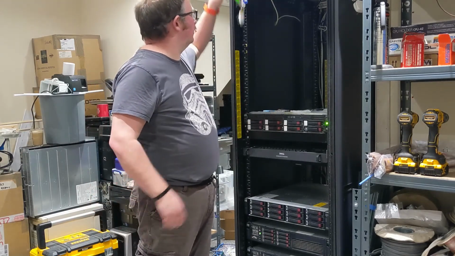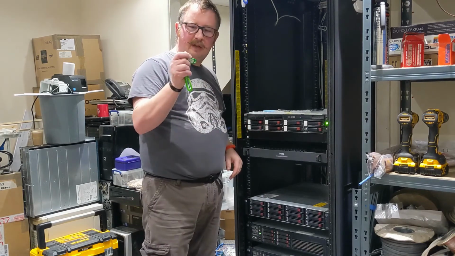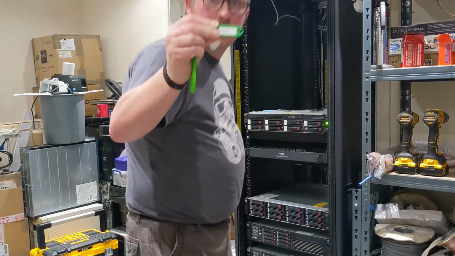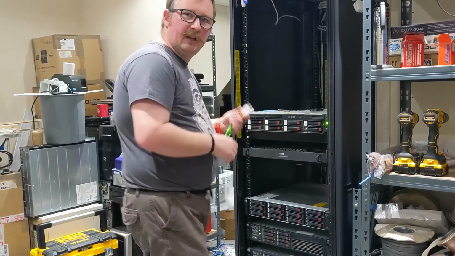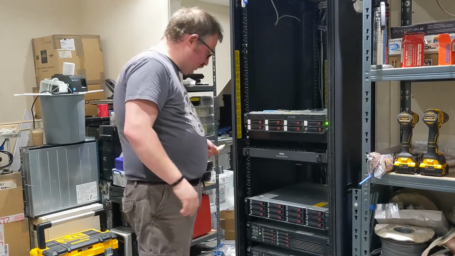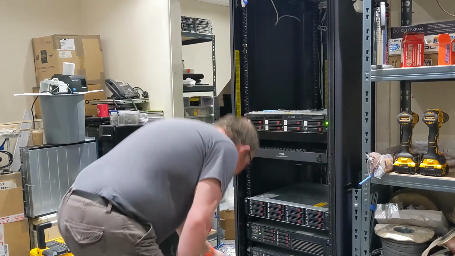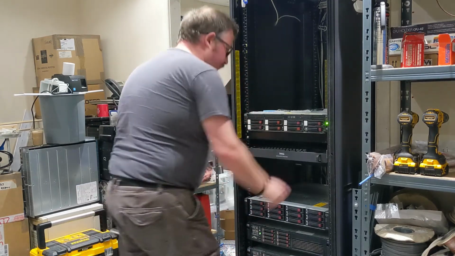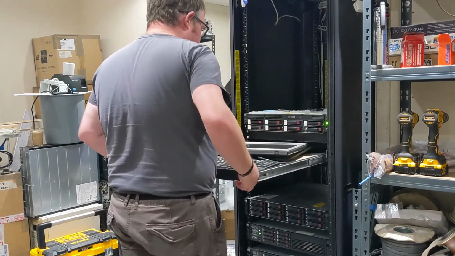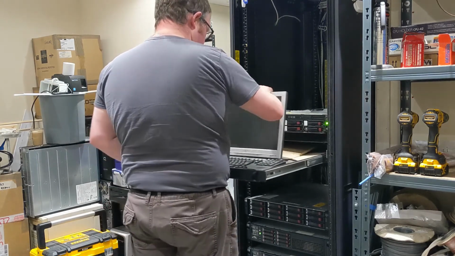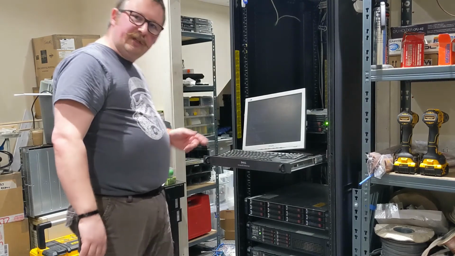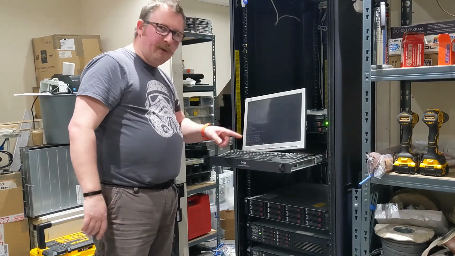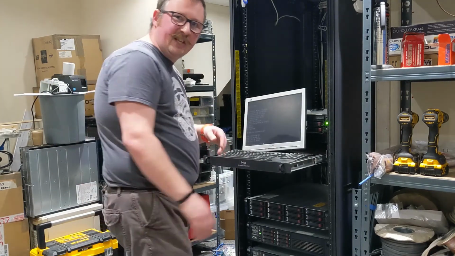So we're going to grab XCP-ng and install that on one of these servers. You'll have to excuse my wonky monitor. I need to fix that at some point.